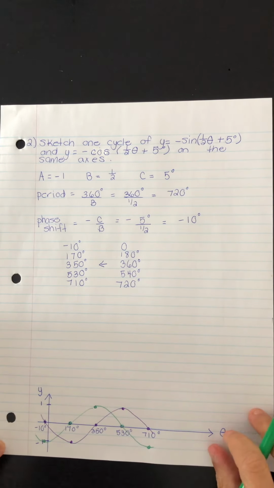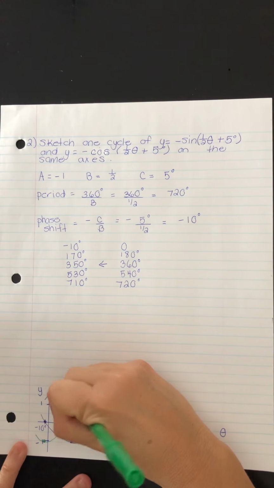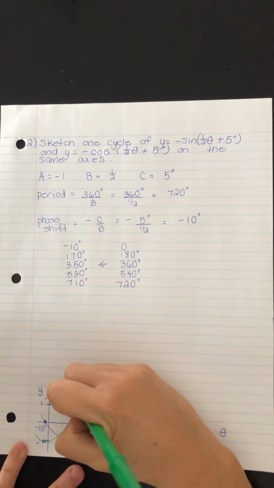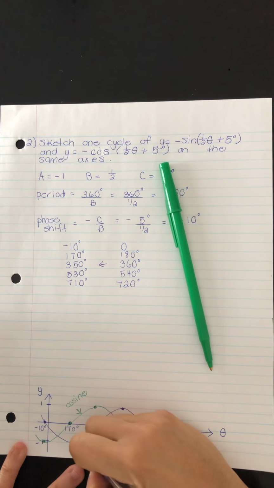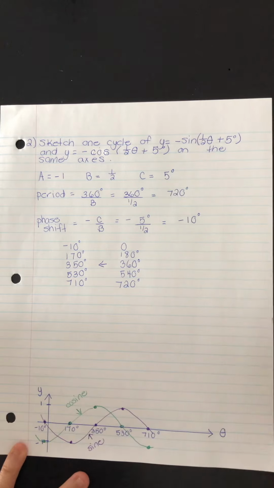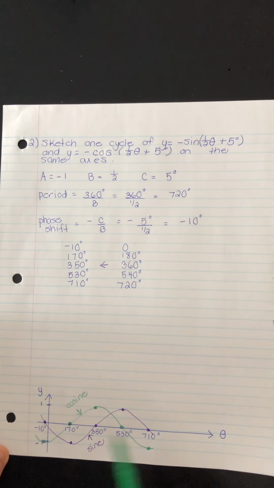And again, there's a phase difference between these graphs of 180 degrees. The green one, once again, is cosine. The purple one is sine. All right, so I hope you see how that was done. Sine has the first, the third, and the fifth points as the zeros. Cosine has the second and fourth points as the zeros.